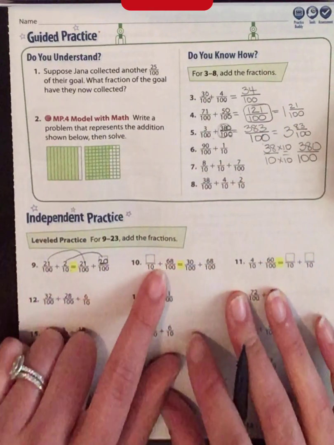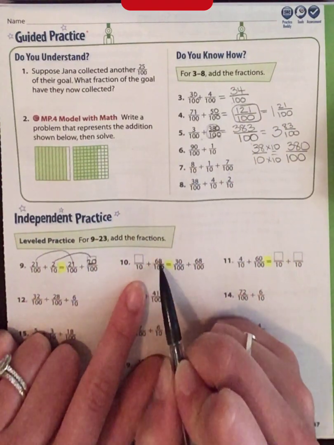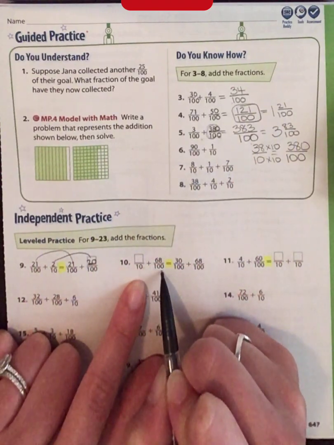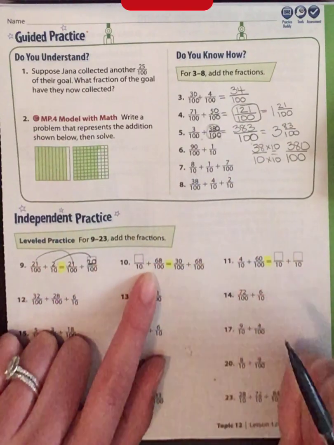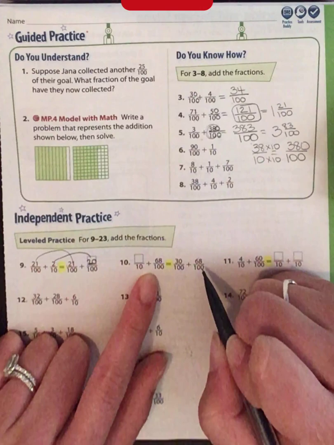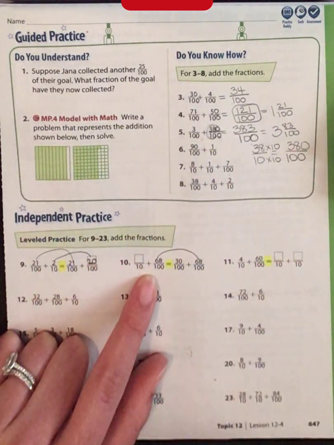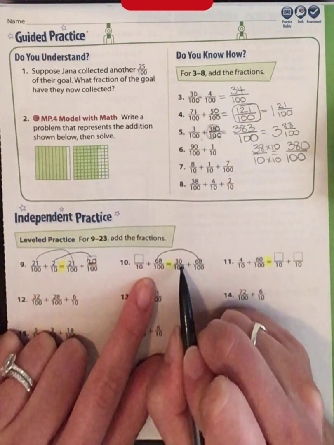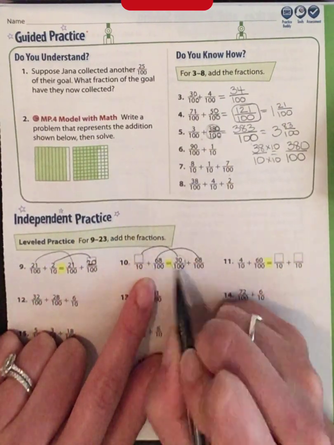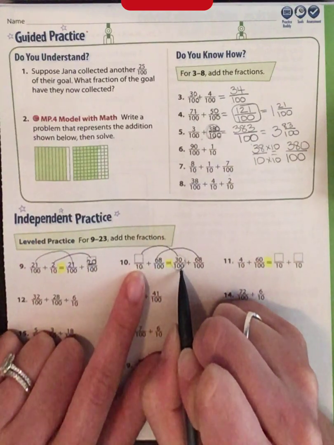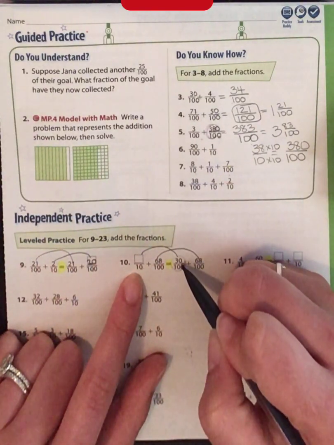Okay, like in number 10, they're giving you blank tenths plus 68 hundredths is equal to 30 hundredths plus 68 hundredths. Identify which two fractions are the same, right? 68 hundredths, I see that twice. So that means they're trying to ask you what fraction is equal to 30 hundredths, but that's in tenths. Are we able to simplify here?